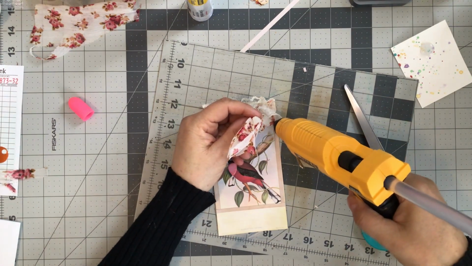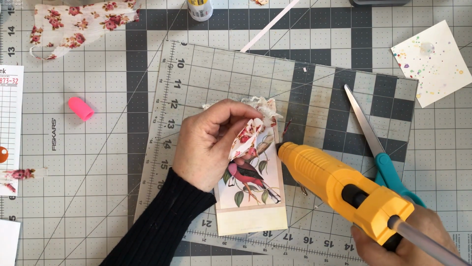I'm just going to run a bit of glue all the way down.